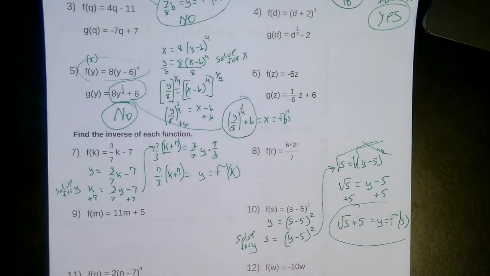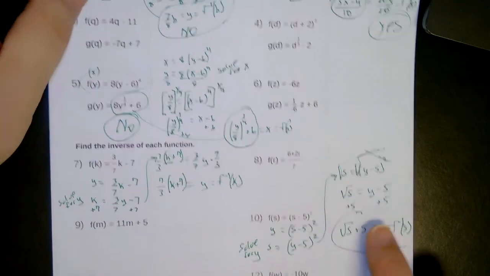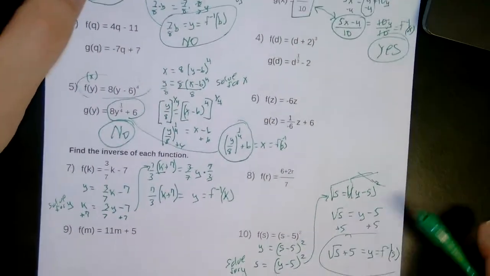The rest of them I'll let you do on your own until you get a good habit of checking your work and seeing how you're doing.